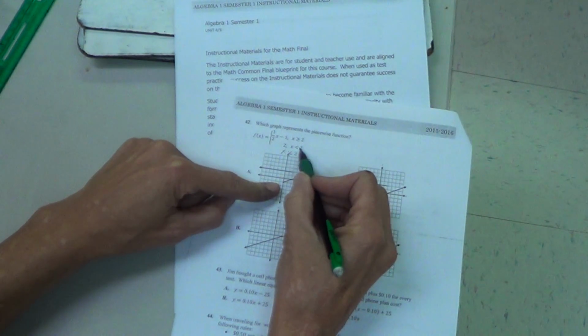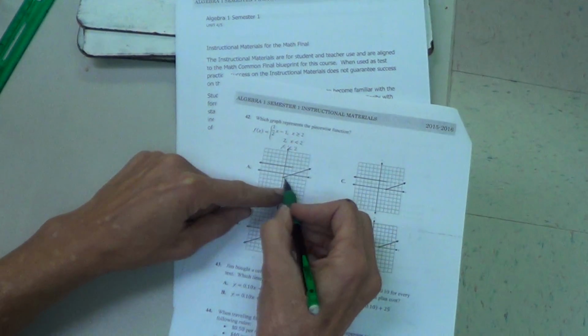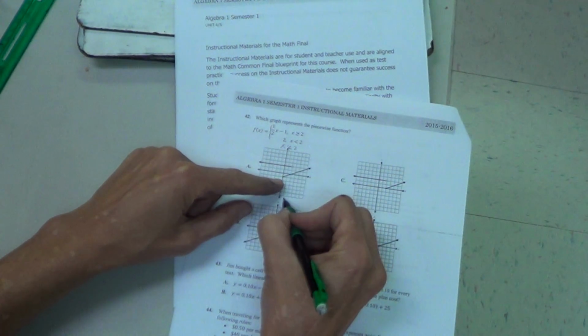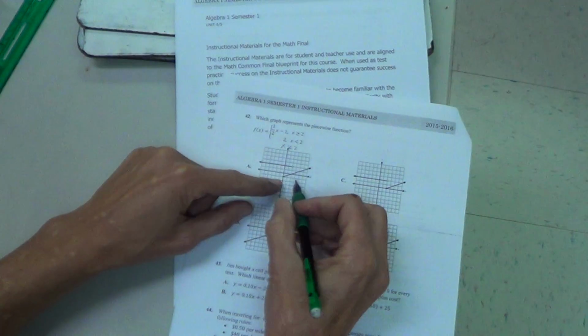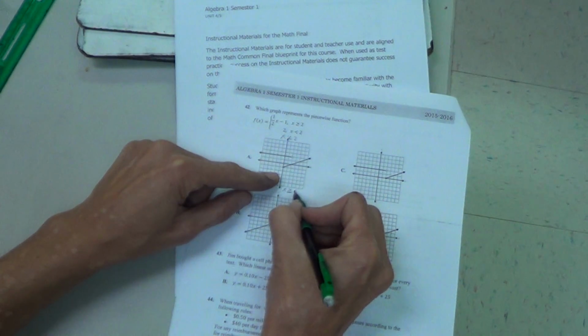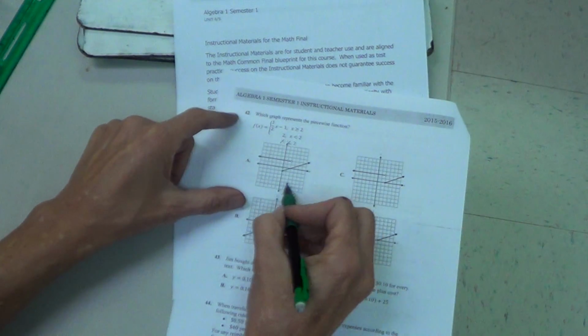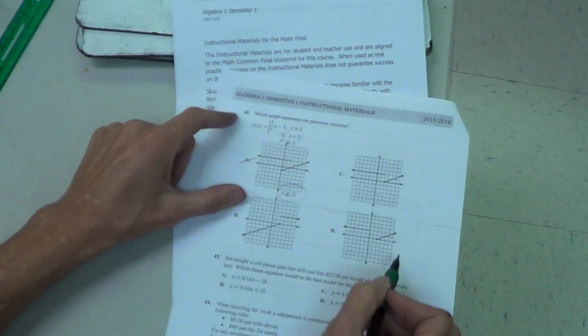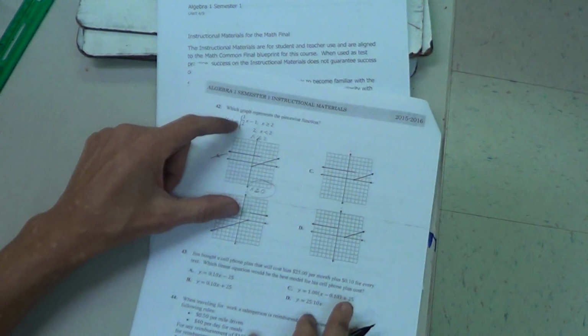Okay, well, we do have one here that says x is less than 2, so this could be appropriate. Let's go to the other line. This one is x is greater than, because it's a solid circle, greater than or equal to 0. We don't have a 0 up there, so that causes that one to be eliminated.